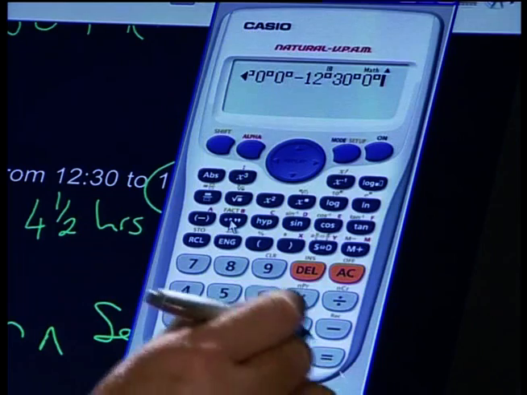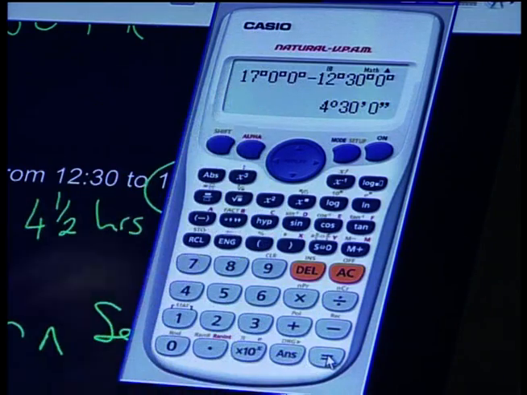Let's push equals and see what happens. And there it gives us the answer. 4 hours, 30 minutes. Maybe just now we need to spend a little bit of time looking at that time function. And that's a good idea. We'll do that just now. But let's just finish this question, okay?